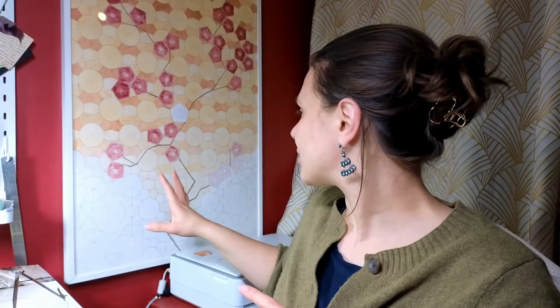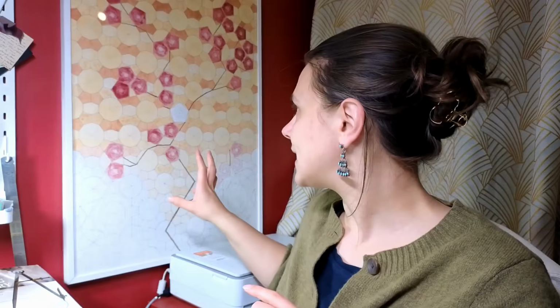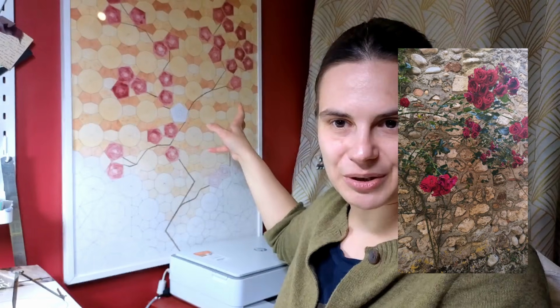And around fivefold and tenfold, I'm also going to say a word about this painting in the background, which I made a few years ago in relation to an exhibition that was happening in a medieval town with stone walls, and which had loads of rose bushes. So this is kind of a geometric rose bush.